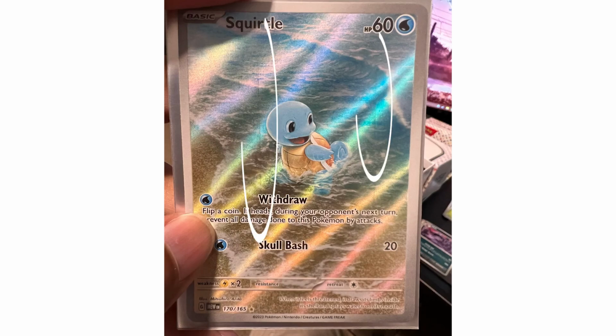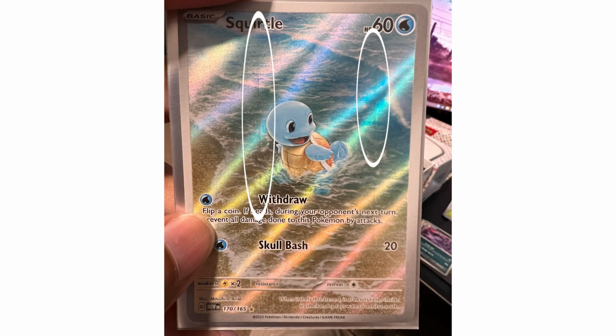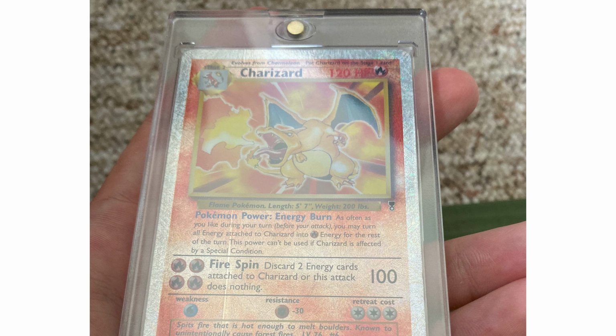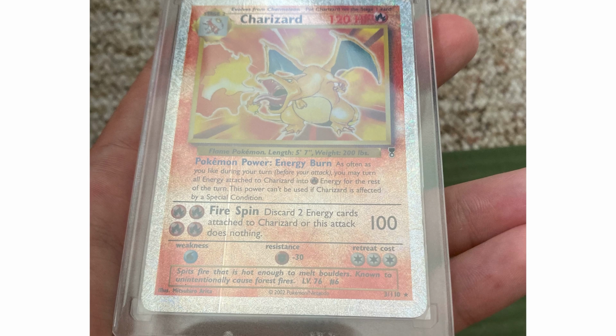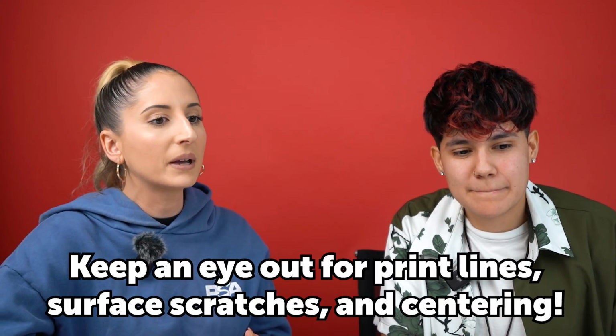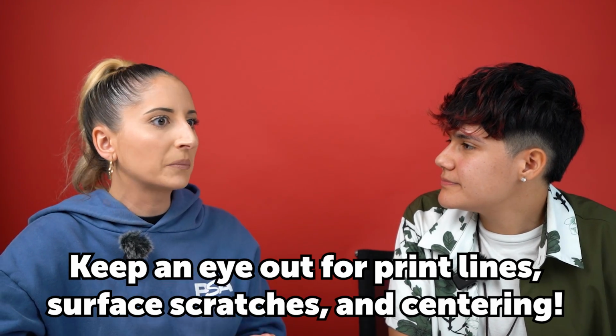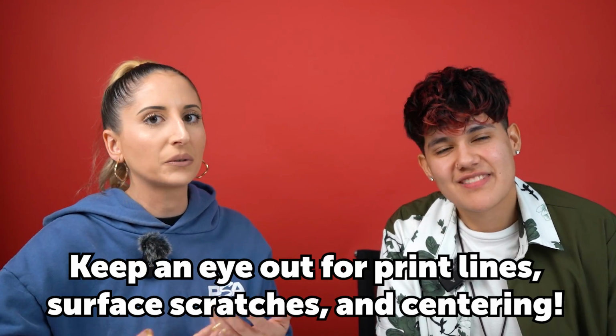Print line, yo, can we talk about print lines? I know. Can you explain that? So actually, I think this is a good point. Can you please explain what a print line is? Yeah, so a print line is a factory defect that happens typically in the older Pokemon sets. You'll see a lot of it, especially Legendary Collection is so famous for that. And so print lines happen. They're a normal part of the printing process, even though they shouldn't be, but they tend to run in a straight line, either horizontally or vertically on a card. And so they do distract from the quality of the card. So unfortunately, they do affect the quality.